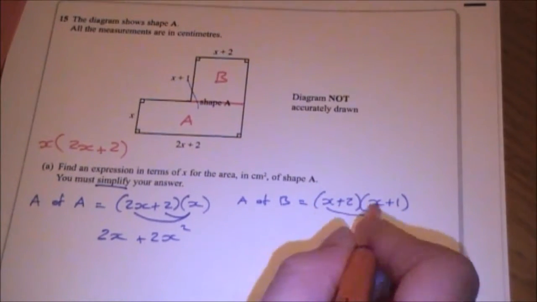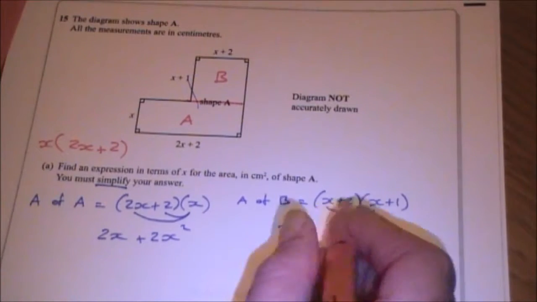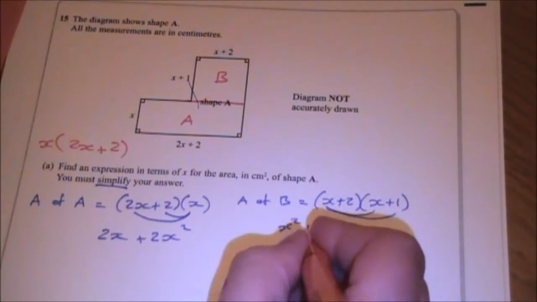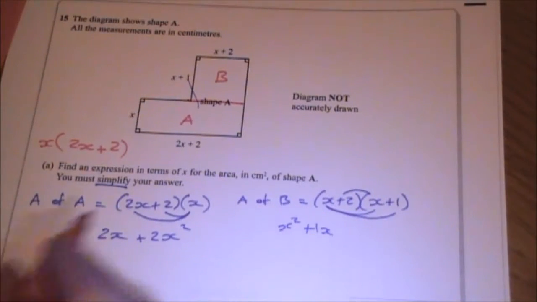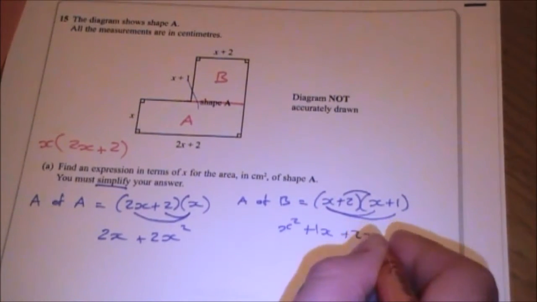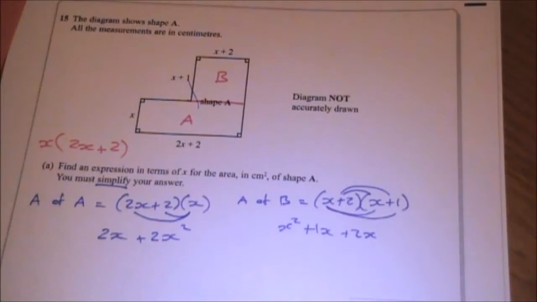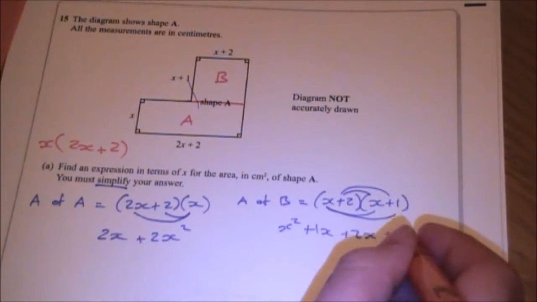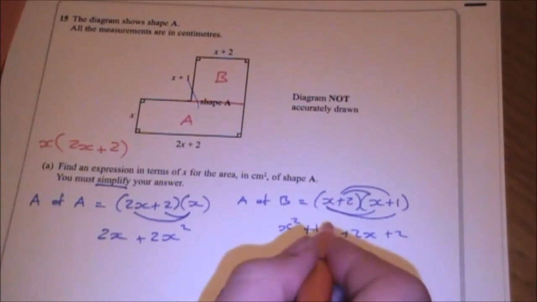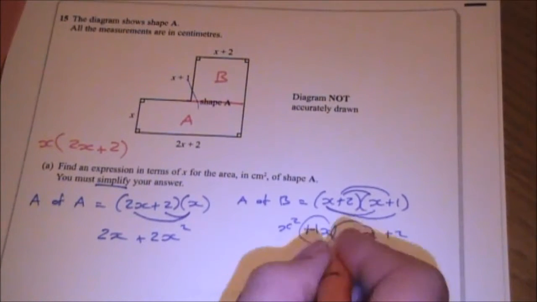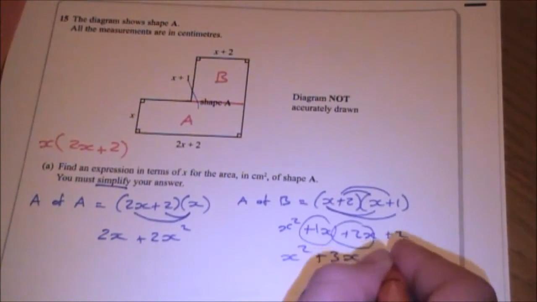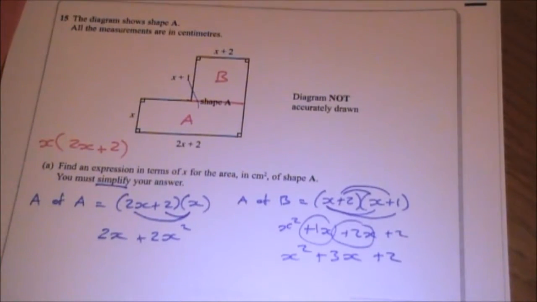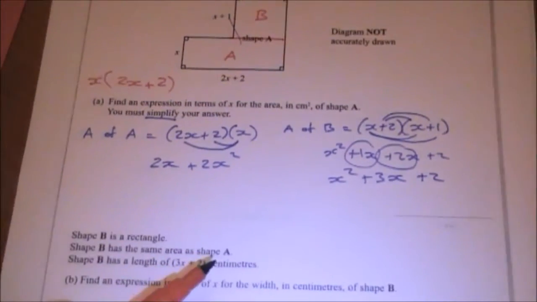So x times x is x squared, x times plus 1 is plus 1x. 2 times x is plus 2x. 2 times 1 is plus 2. So collect and simplify means I end up with x squared plus 3x plus 2. That's the area of B, that's the area of A.